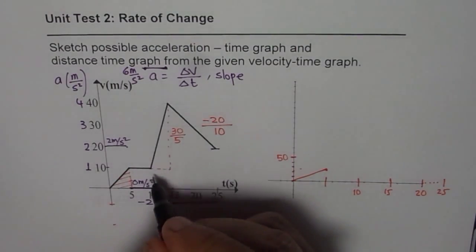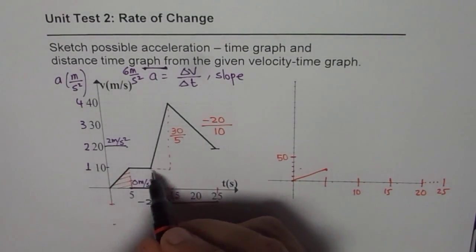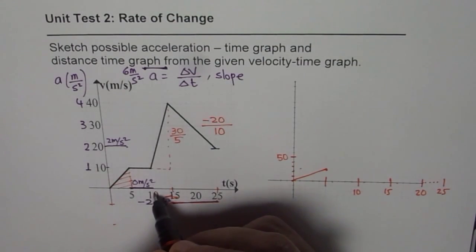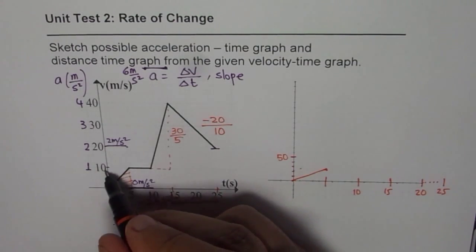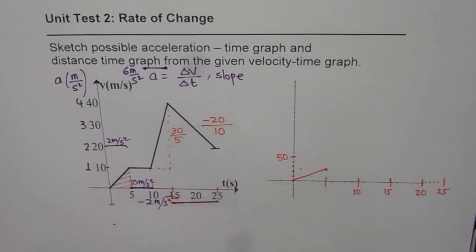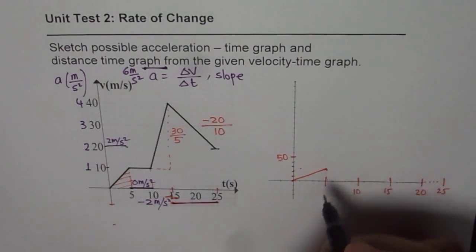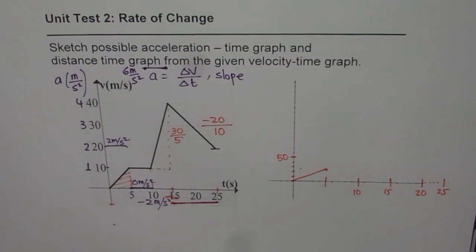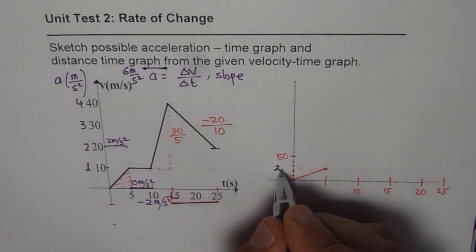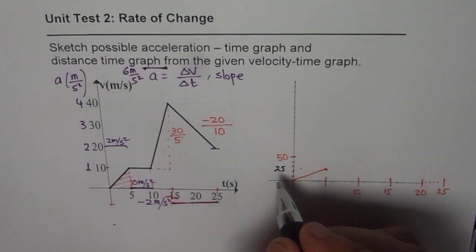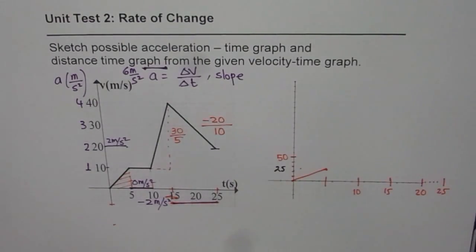Okay. Now here the average speed is 10 for another 5 seconds. So the distance will be 5 times 10, which is also the area of this rectangle, correct? So 50. 50 more. So from 25, plus 50, we'll go to 75, right?